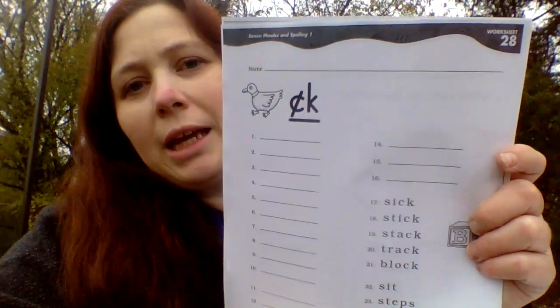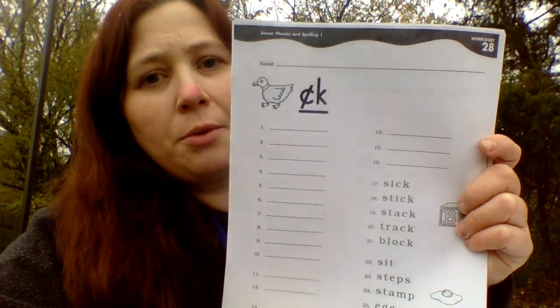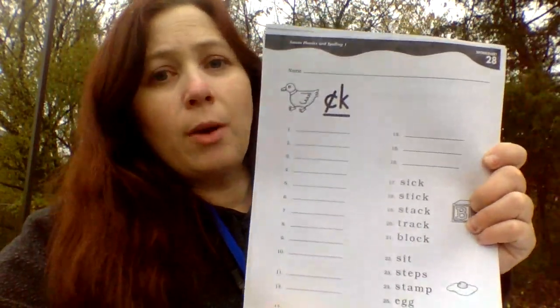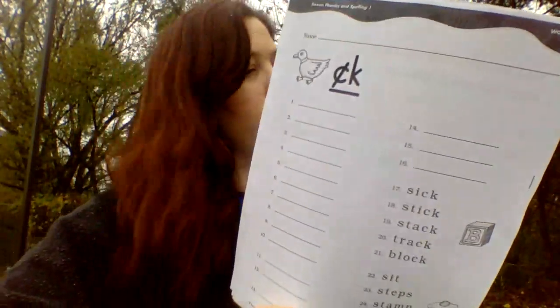Today we are on lesson 28 and the worksheet looks like this. We're not doing a letter, we're doing a sound this week. So go ahead and make sure you have this worksheet and your name is on it. We're going to start by reviewing some rhyming words.